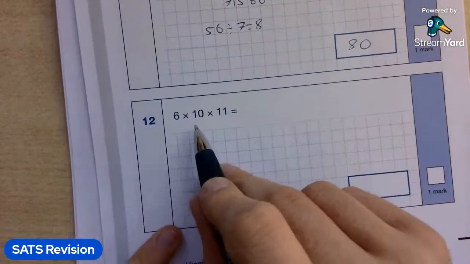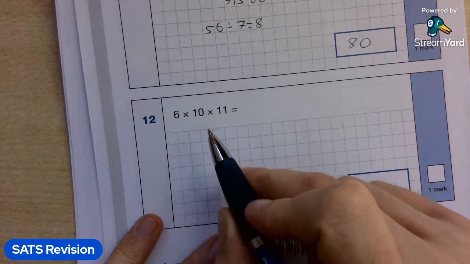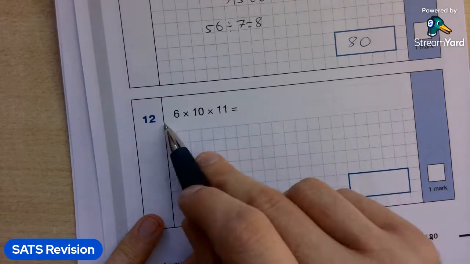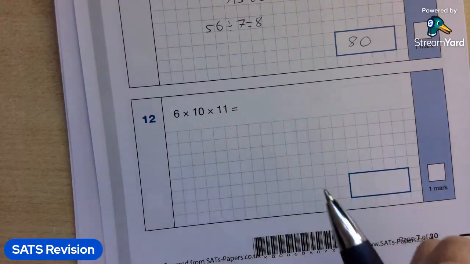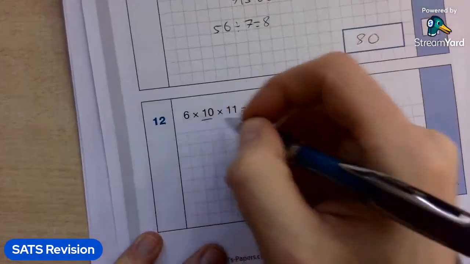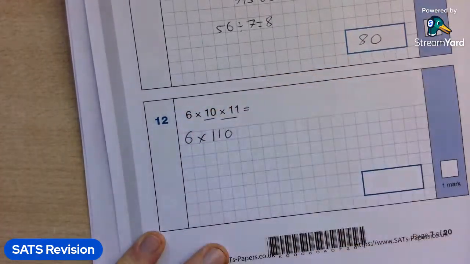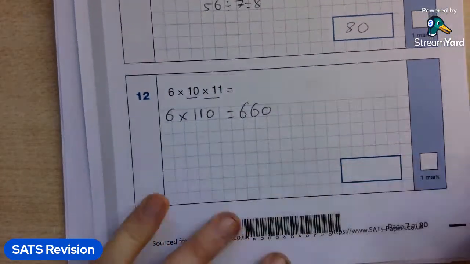Right. So this one, multiplication. Multiplication can be done in any order, okay? It doesn't matter if you do 10 multiplied by 11, then multiplied by 6, or 6 times 10, then times 11. You'll still get the same answer. So I'm going to do 10 multiplied by 11, which is 110. And 6 multiplied by 110 is 660. Nice and easy.